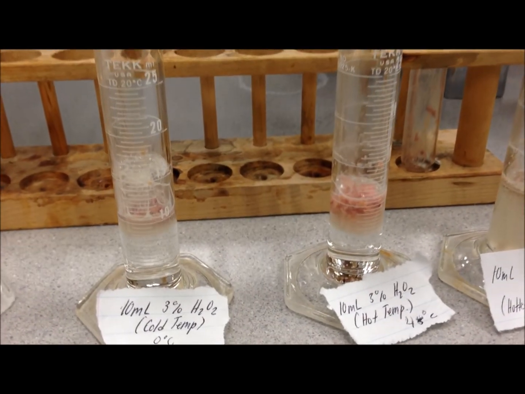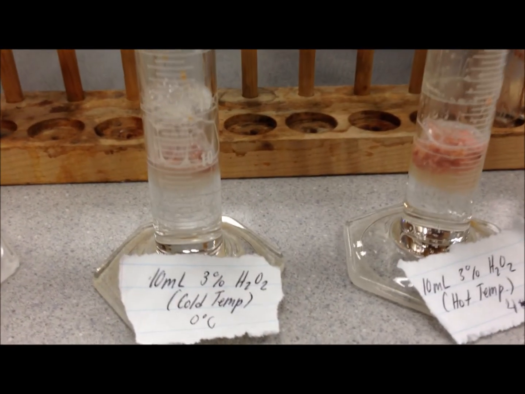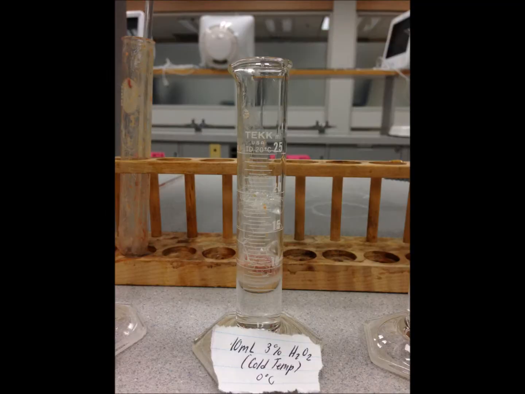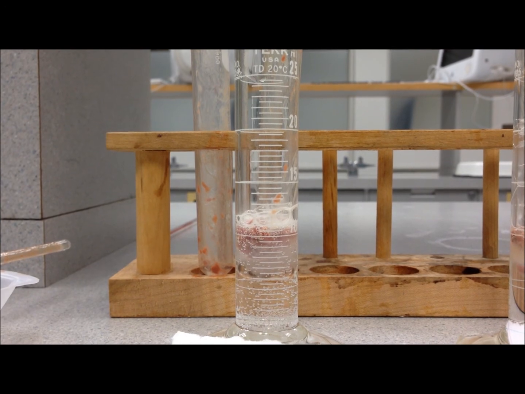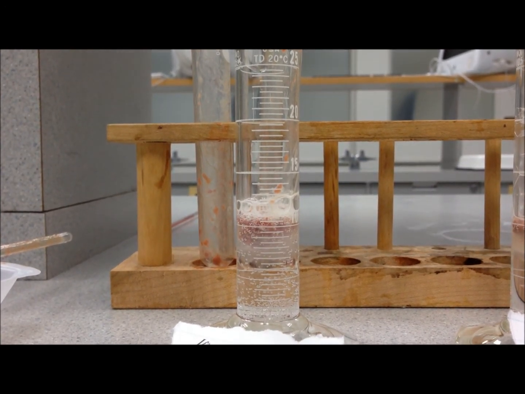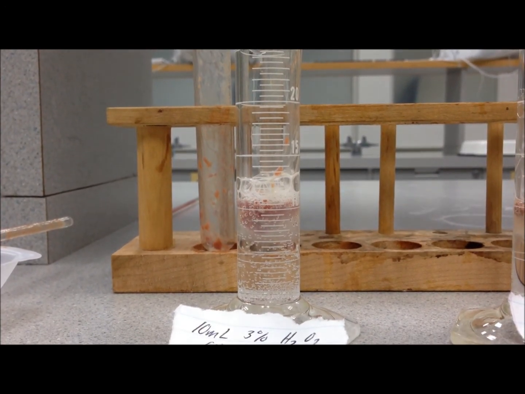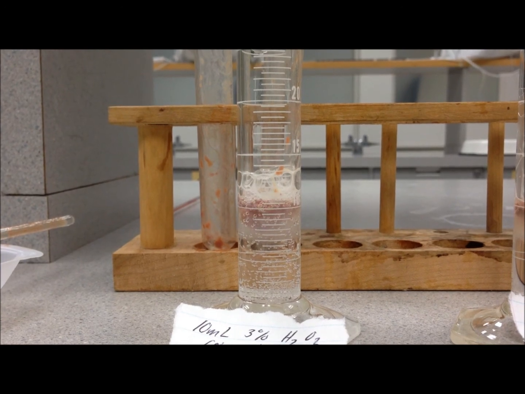For the cold temperature, which was 0 degrees, it produced 13 milliliters of O2, which is weird because we expected the normal one to produce the most, but apparently maybe it's because the reaction was slow, but a higher O2 was produced.